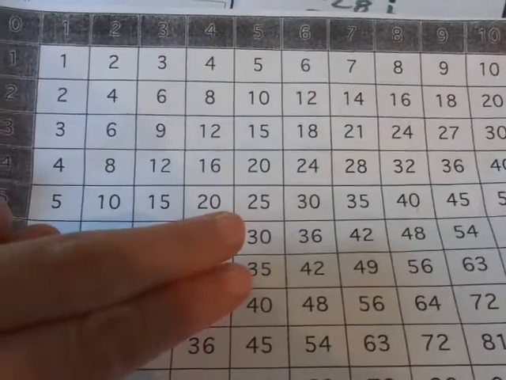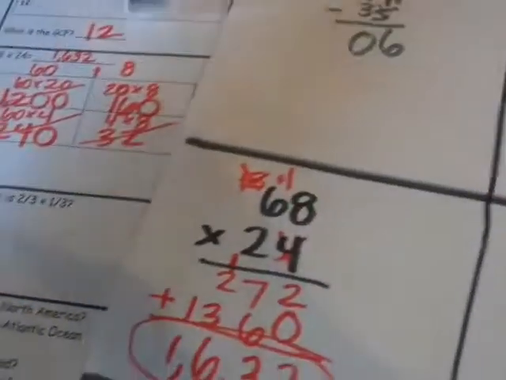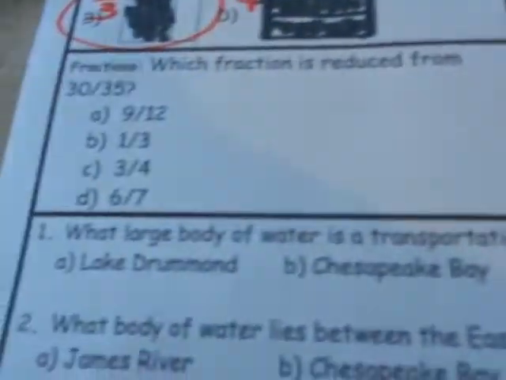And I'll show you how to use your multiplication chart. Okay, you find 30/35, reduce it all the way down, boom, 6/7. So the best answer here is D.